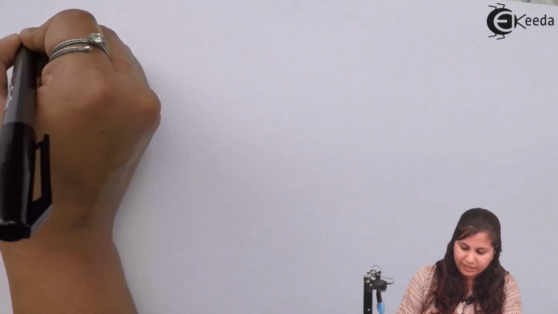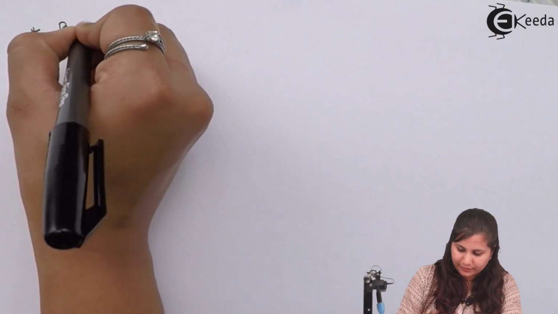Now both these units, the BIU and the execution unit, work asynchronously with each other. That means the functions of the bus interface unit are independent of the execution unit. The bus interface unit is going to provide the instruction bytes, and those instruction bytes will be executed by the execution unit.